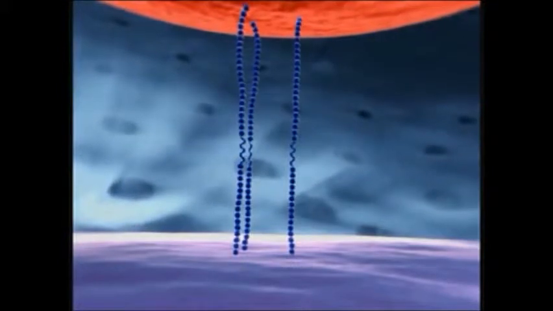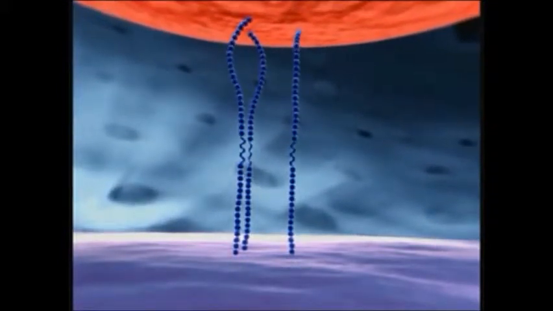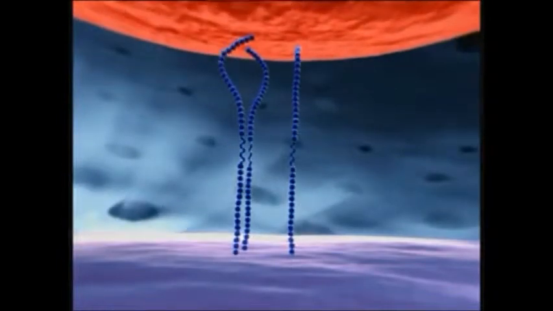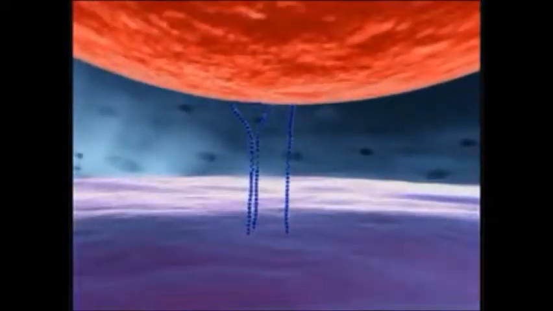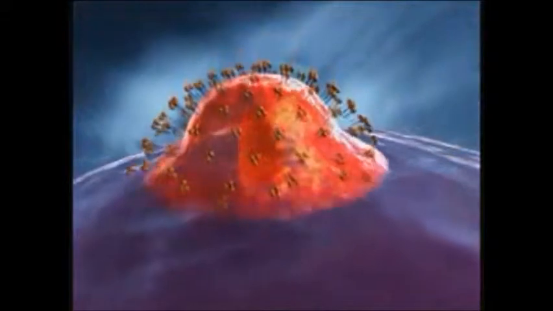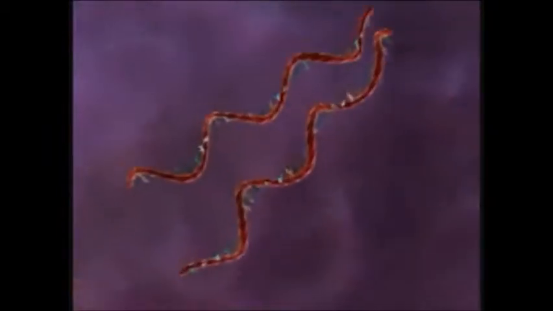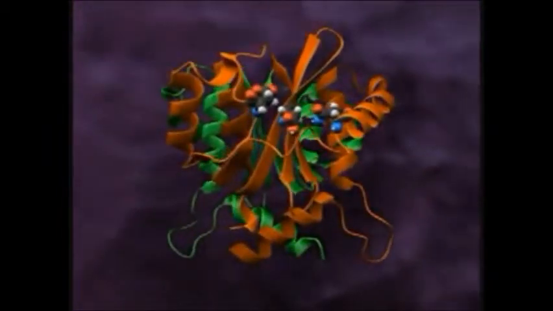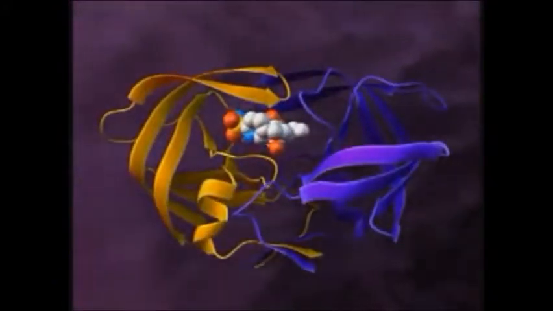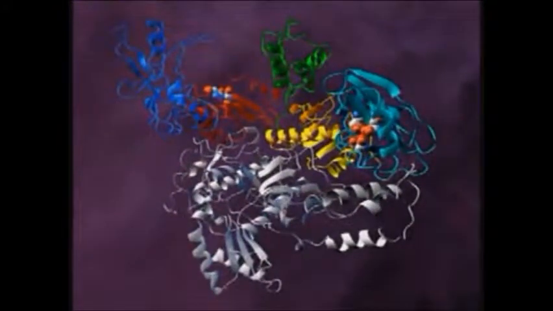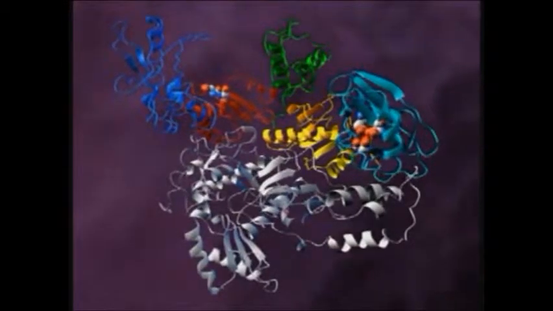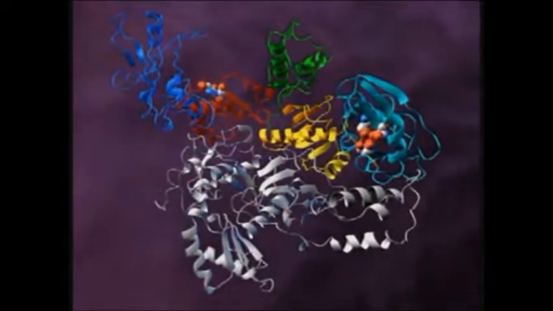GP41 then folds back on itself. This draws the virus towards the cell and facilitates the fusion of their membranes. The viral nucleocapsid enters the host cell and breaks open, releasing 2 viral RNA strands and 3 essential replication enzymes: integrase, protease, and reverse transcriptase. Reverse transcriptase begins the reverse transcription of viral RNA.